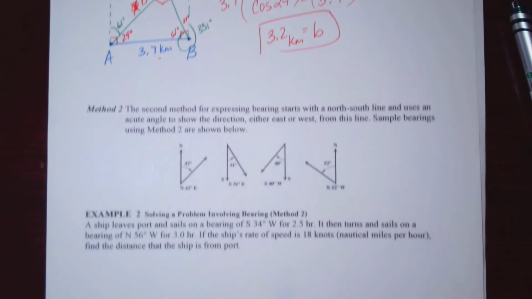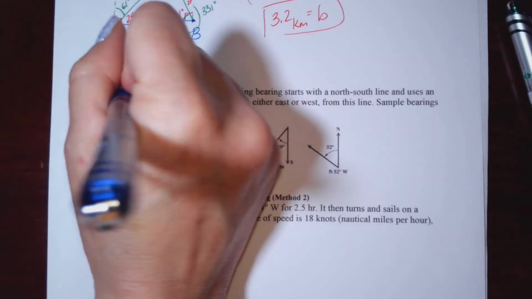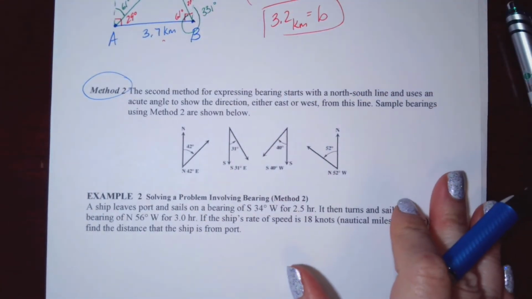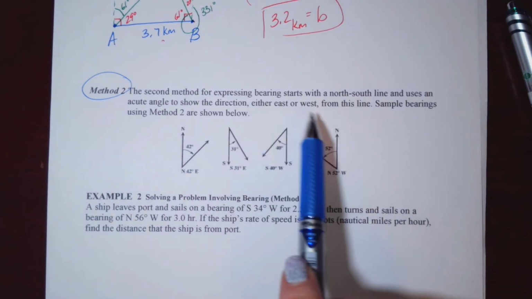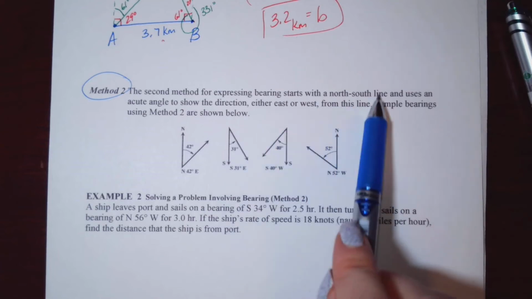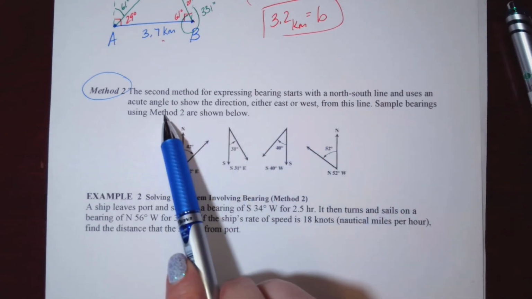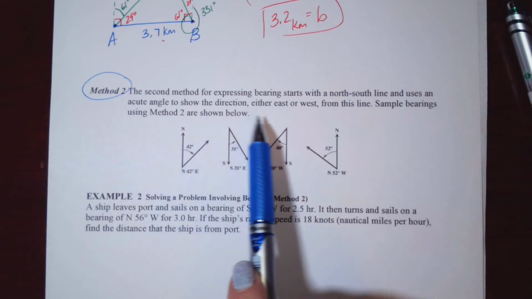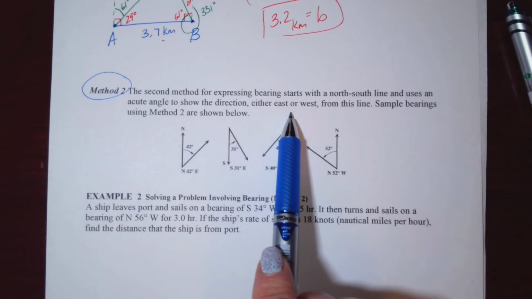Okay, excellent. Let's move on to that second method for calculating bearing. You're going to know that you're using the second method because of what you're given. Instead of being given a single angle value, you're going to be given directions. So you've got bearing that starts either north or south, has an acute angle to show how far, and then a direction to let you know if you are rotating east or west from that north-south line.